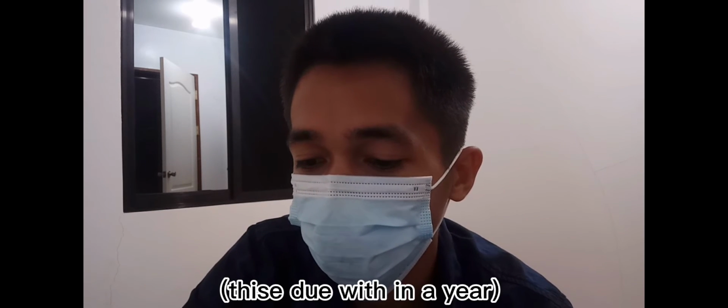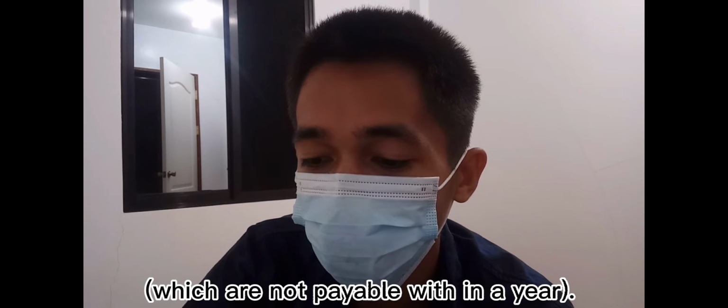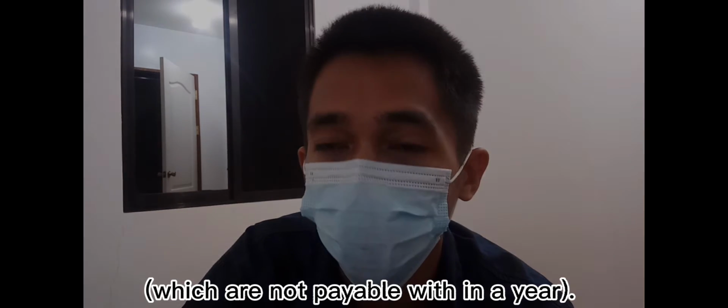The second one is liabilities. The amounts owed to lenders and other creditors are listed here. Liabilities are further divided into current liabilities, those due within a year, and non-current liabilities, those due after a year, such as term loans, debentures, and so on, which are not payable within a year.